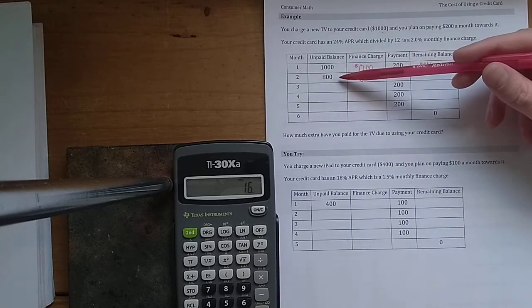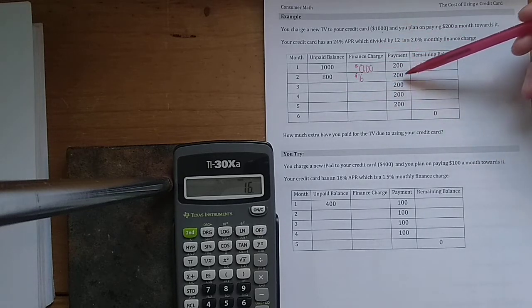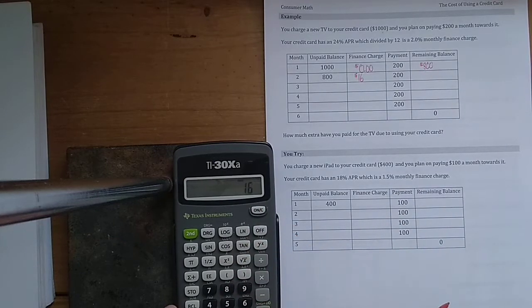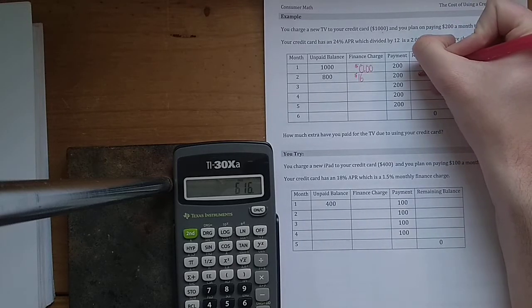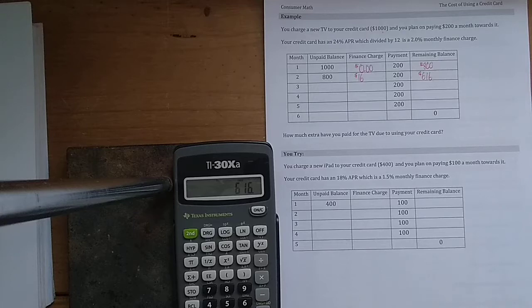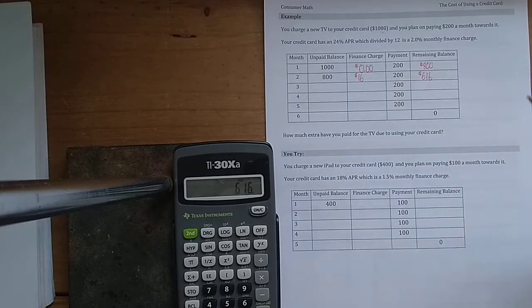Now, if you have an unpaid balance of $800, you add a finance charge of $16, but you make a payment of $200, it's 800 plus your finance charge, 16, minus 200. Your remaining balance that you still have to pay off is $616. Now think about this for a second. You've already paid $400. If you didn't have finance charges to worry about, you'd say, oh, I only have $600 left to pay off. But no, you have $616 left to pay off.